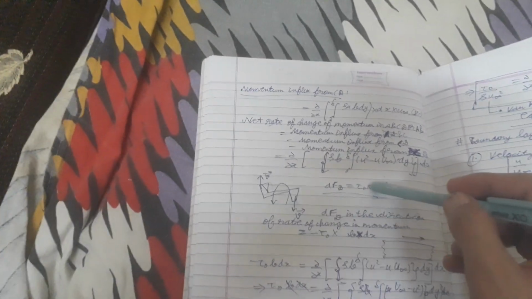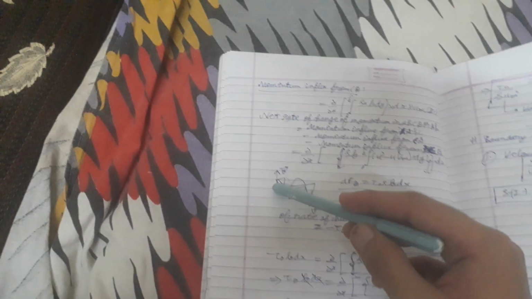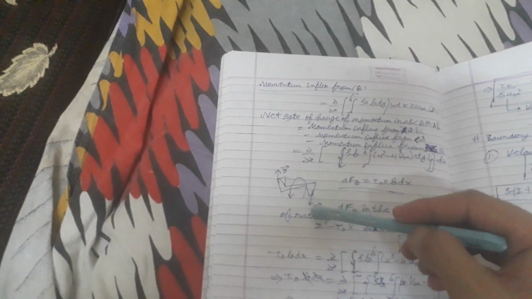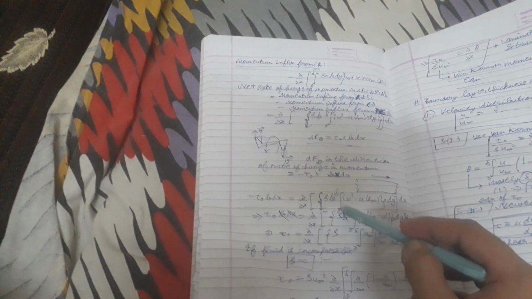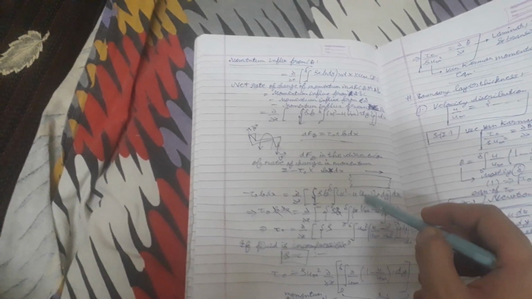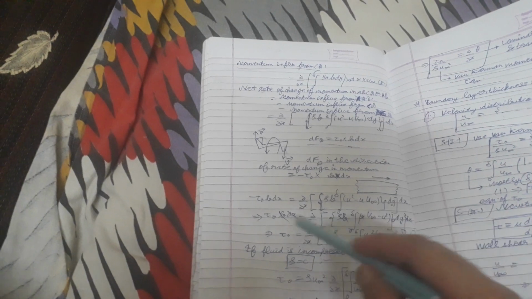dFd is equal to tau naught into b dx. The drag force in the direction of the rate of change of momentum is minus tau naught into b dx, which equals del by del x of rho b times the integration from 0 to delta of u square minus u into u infinity, into dy into dx.